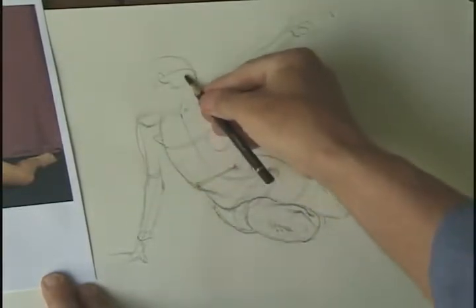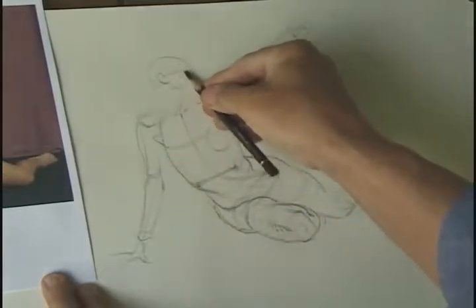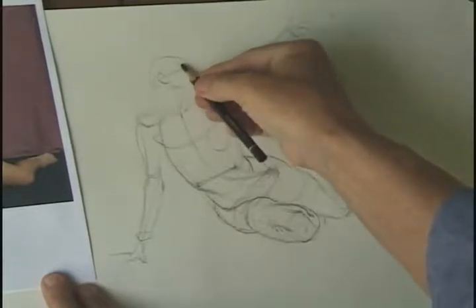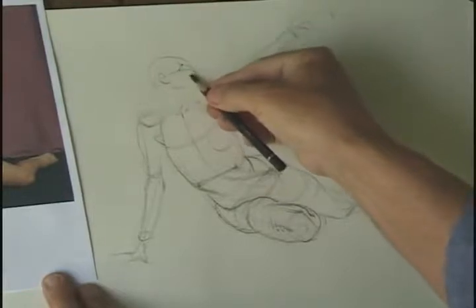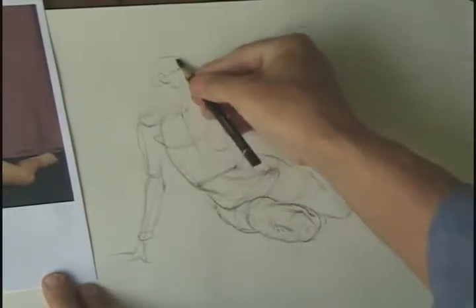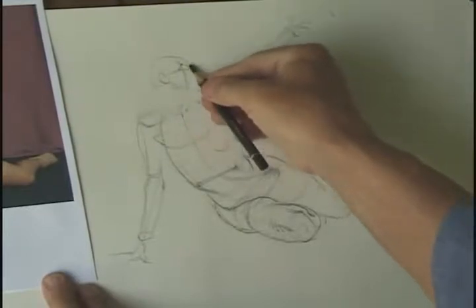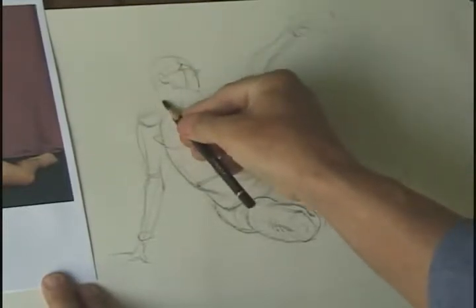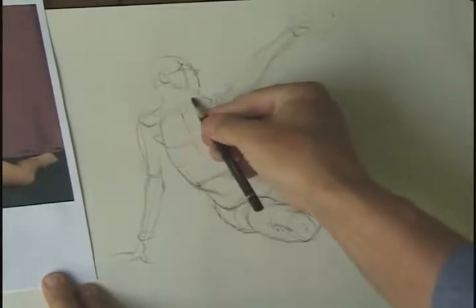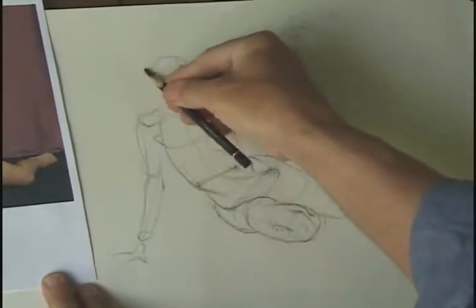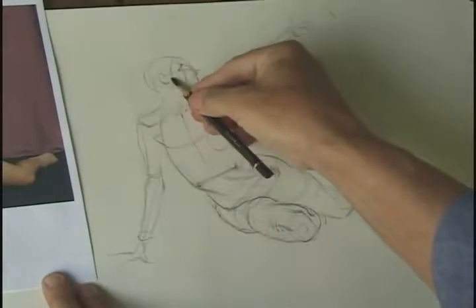The head, of course, always works very well in terms of box, since we're dealing with clear-cut corners. So at this stage, we're really focusing on just getting a very simple kind of lay-in of the figure. It's not complicated. It's really trying to deal with everything as very, very simple volumes.